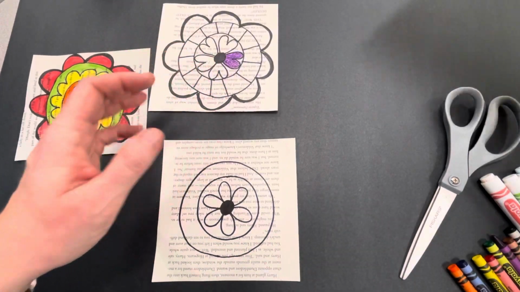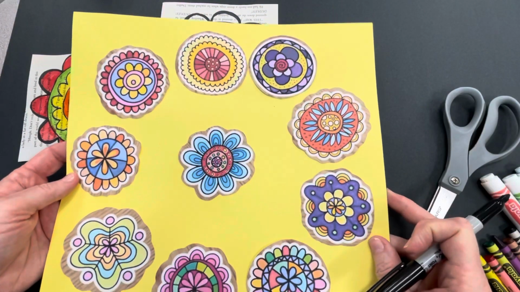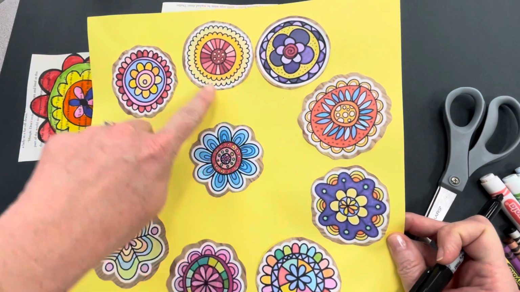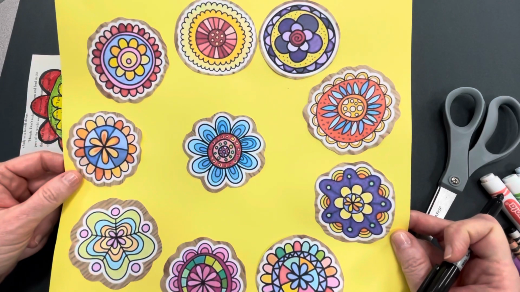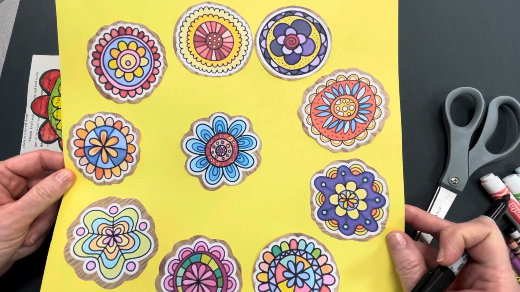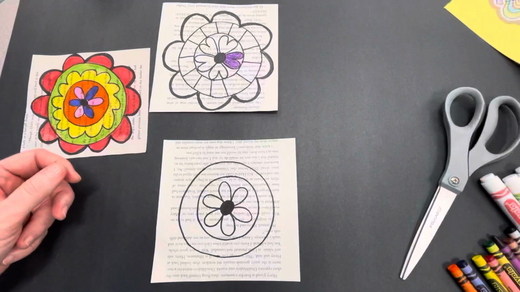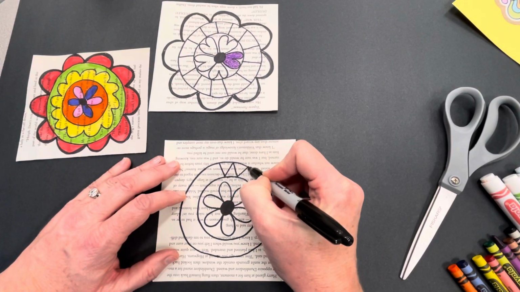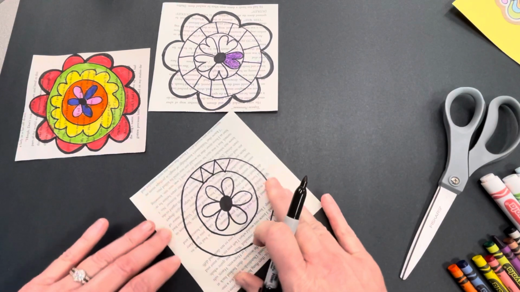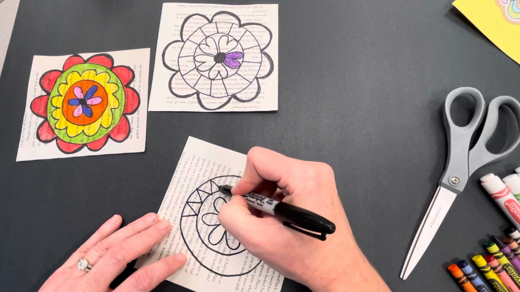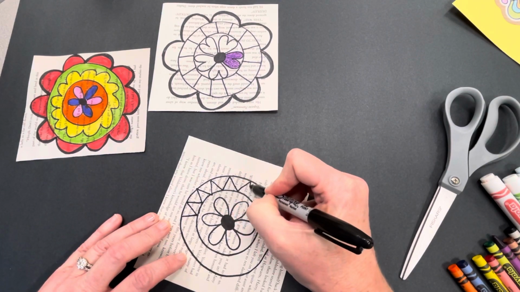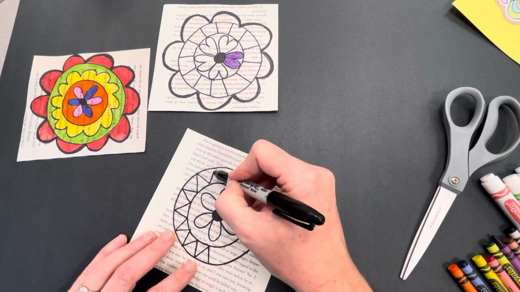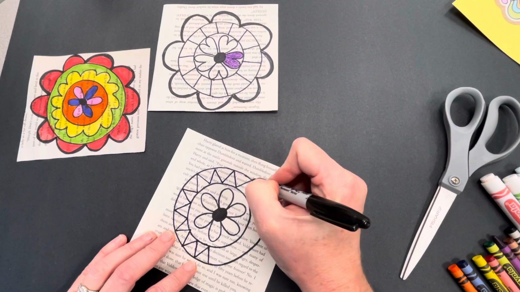And I'll show you my samples right here. There are all kinds of things you can do. Lots of them have petals in those spaces. Again, lines like I showed you. You could do dots in there. You could do zigzag in there. It doesn't matter what you do. Just remember that when you're doing it, to maybe stop and rotate your paper as you go. Remember, this is called radial symmetry.